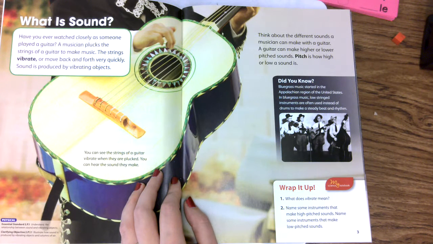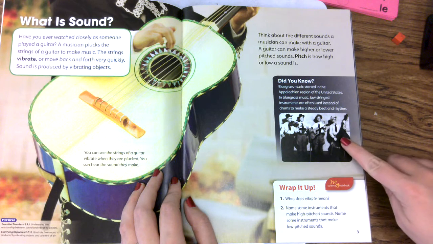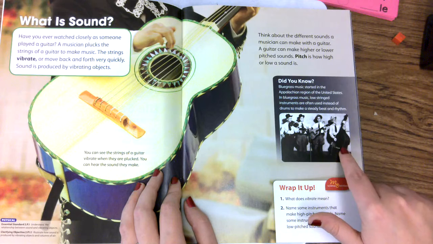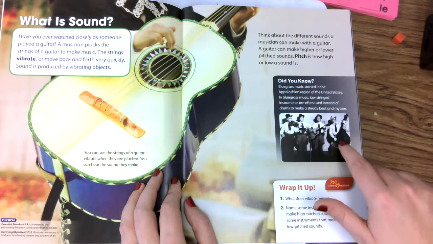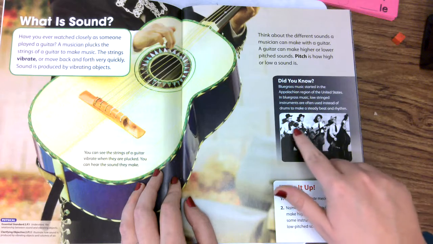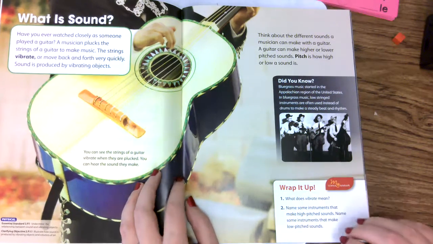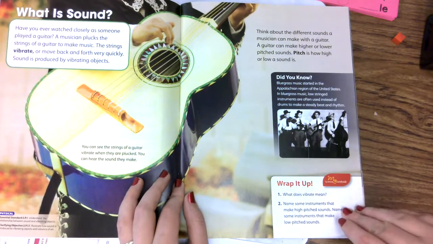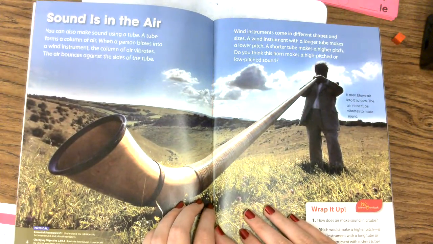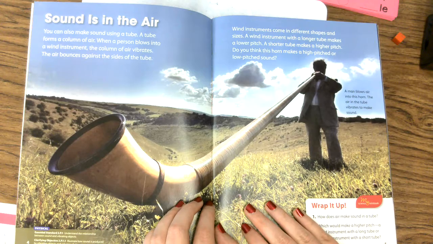In bluegrass music, low-stringed instruments are often used instead of drums to make a steady beat or rhythm. So as you can see right here, this is called a bass fiddle, and what they would use that for is kind of like a drum and do the beat. Well, they didn't have drums, they would have other stringed instruments. So we'll come back to the questions later. I wanted to show you this. So, sound is in the air.